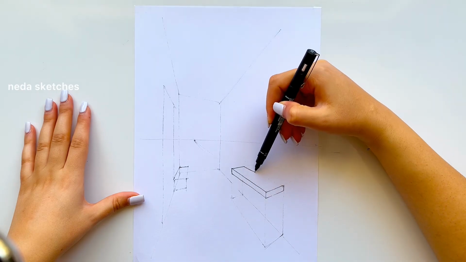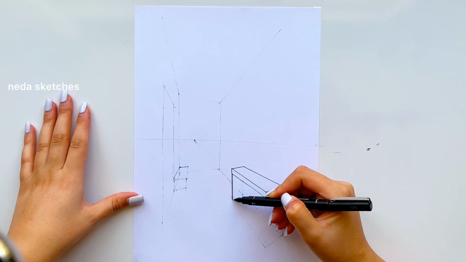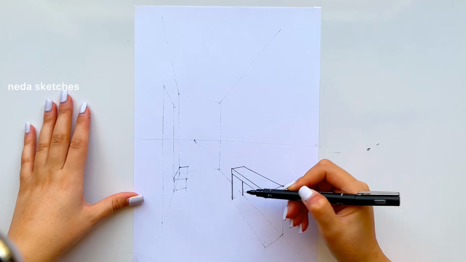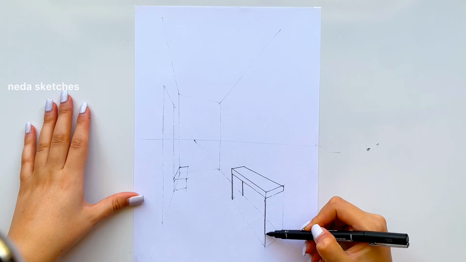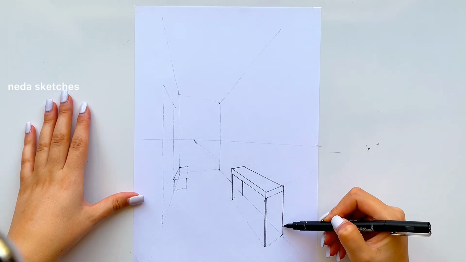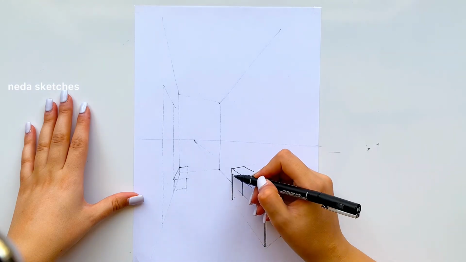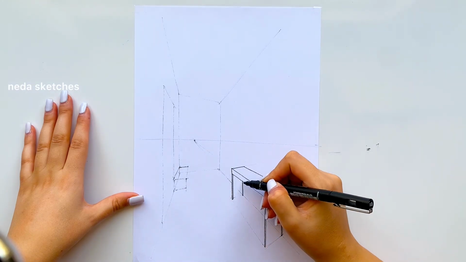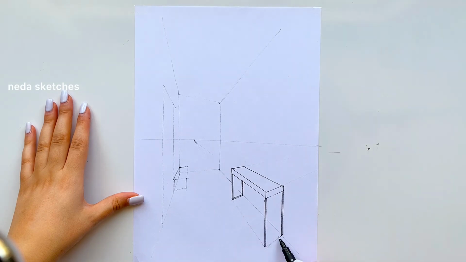Okay, now I wanna say an important tip for this drawing. As you see, the length of the console table converges to the left vanishing point, and the width of it converges to the right one out of the paper. As you know, and I said before in perspective lessons, the lines along the z-axis should be drawn vertically and straight, so the heights of furniture in this drawing are vertical.